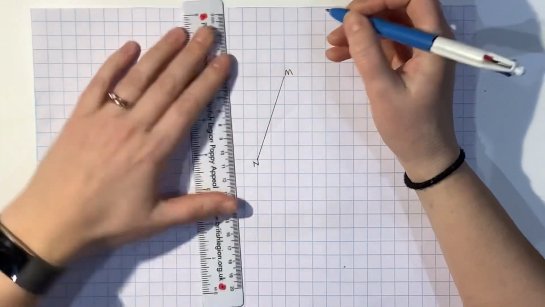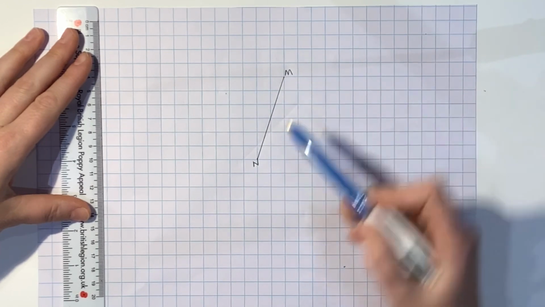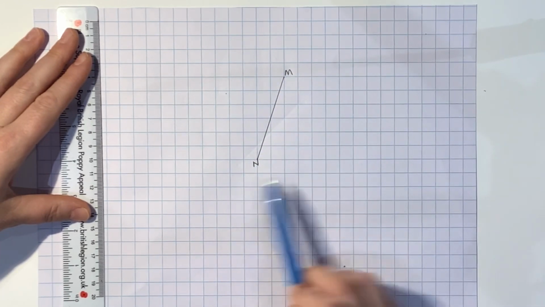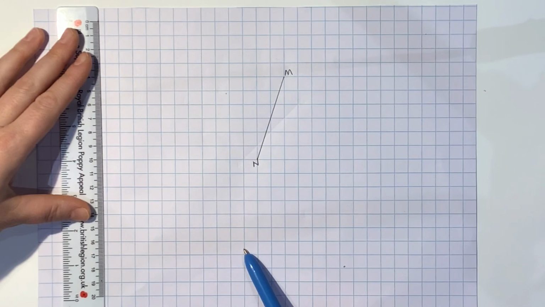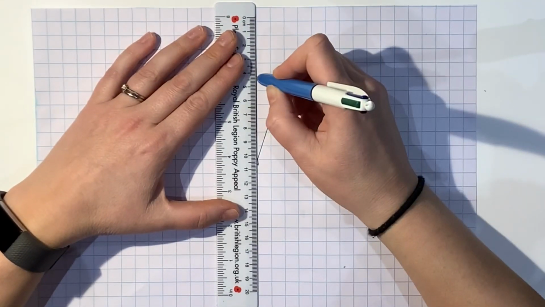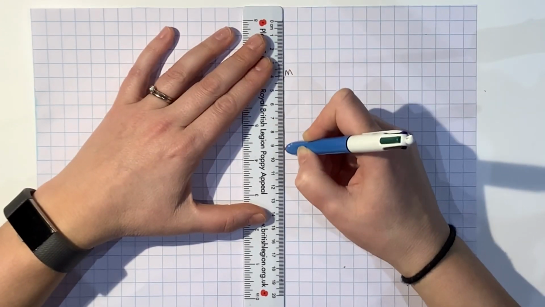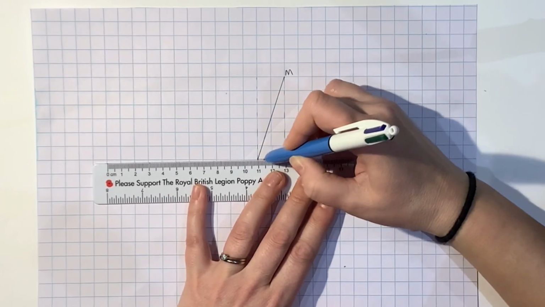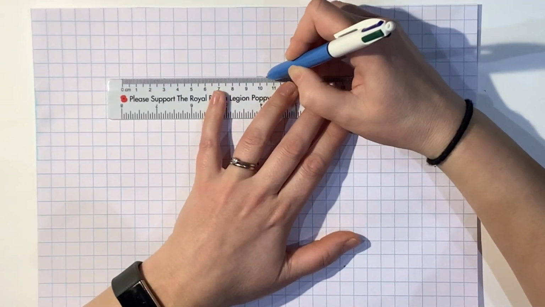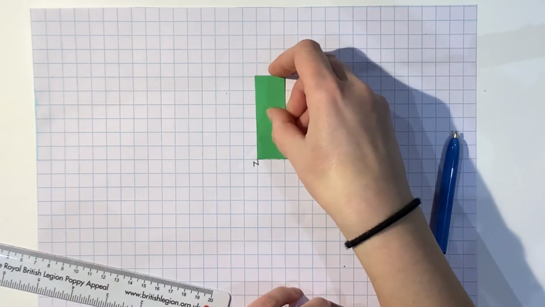If you want to, you could pause here. If you've got some squared paper, you could have a go at drawing line NM, see how I've drawn it, and have a go at finding a perpendicular line. Or you can watch and see how I do it. Right, so I'm going to draw a rectangle around the line so that the line becomes the diagonal of my rectangle. Okay, and here's one I made earlier.